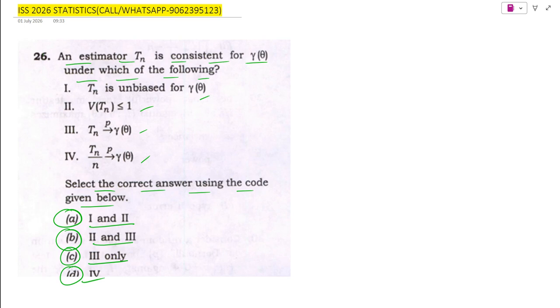So, consistency has only one official mathematical definition. So whenever you hear the word consistency, immediately think of only one sentence. As sample size increases, the estimator gets closer and closer to the true parameter. And this is the entire philosophy behind this consistency.